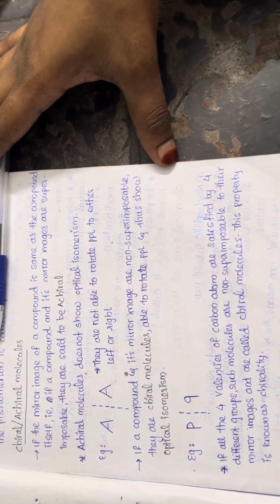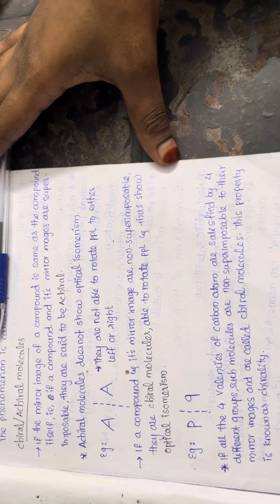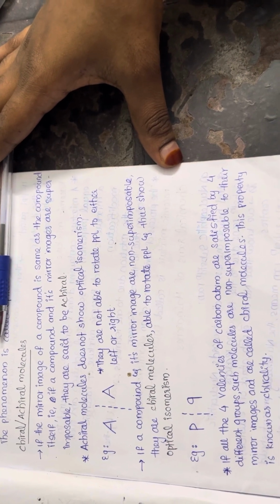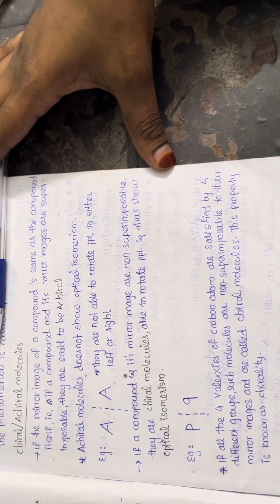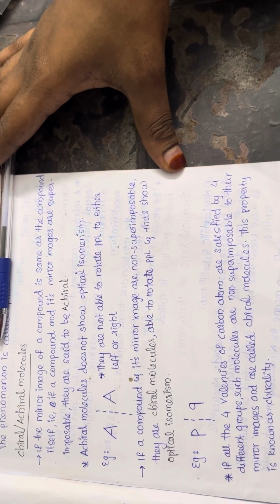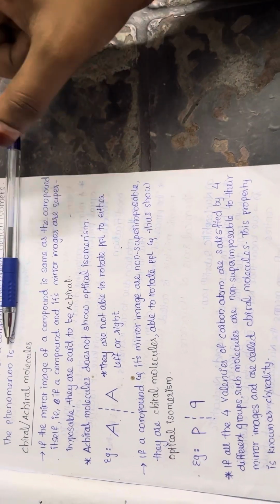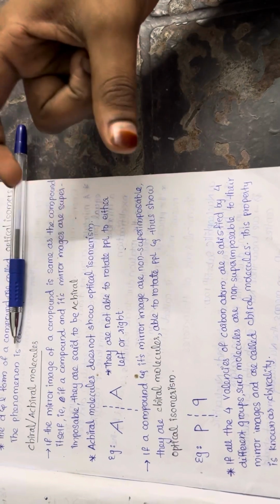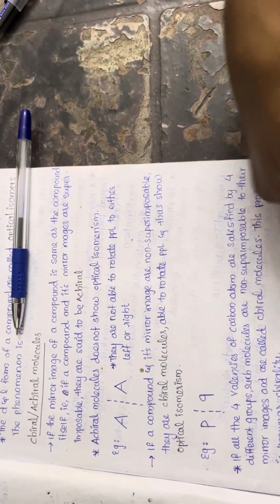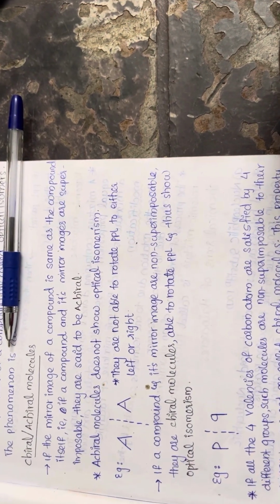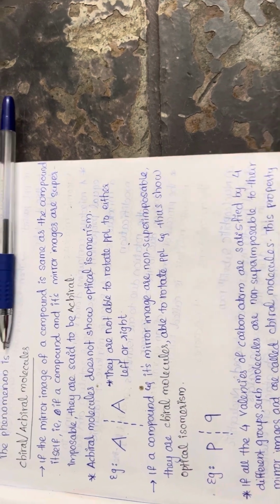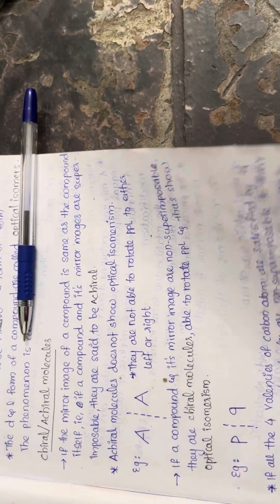Will they be superimposable? Yes, they will be superimposable. If the mirror image and the object are the same, they will be superimposable. If they are superimposable, they are called achiral.